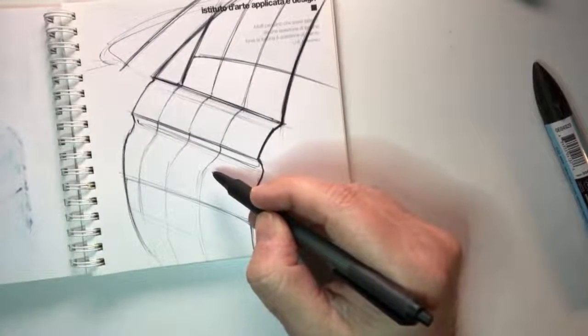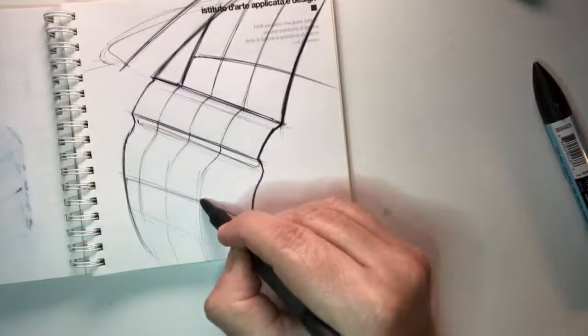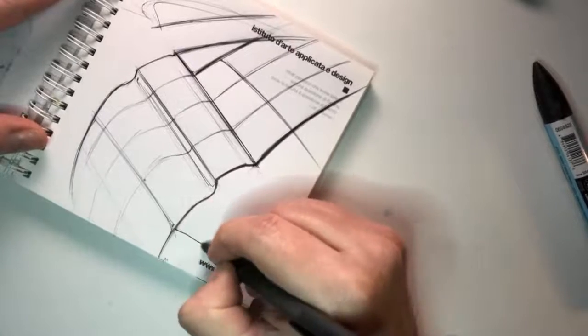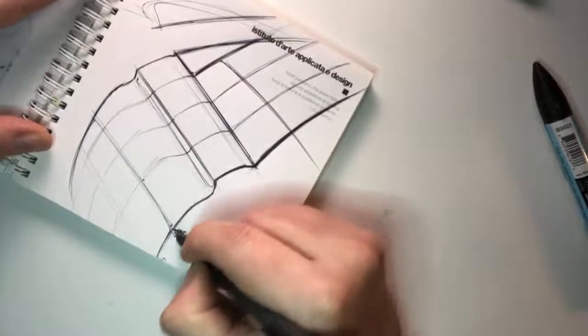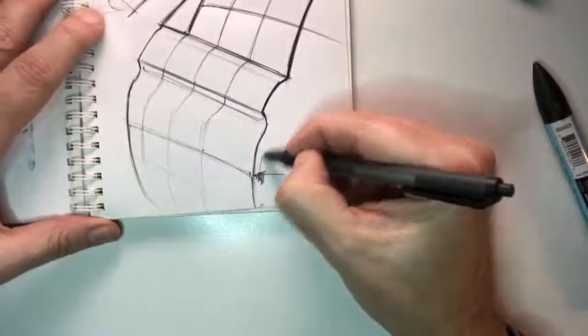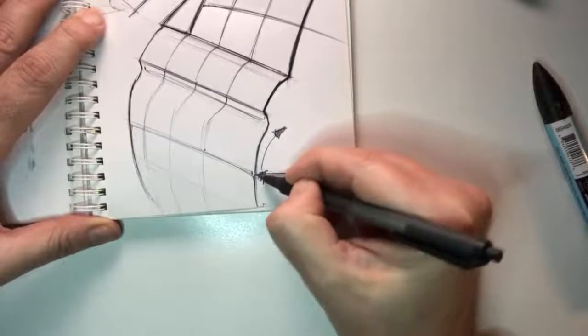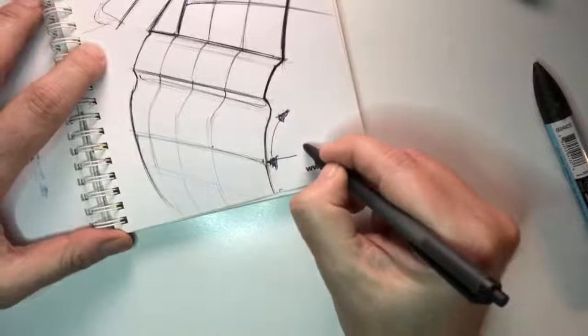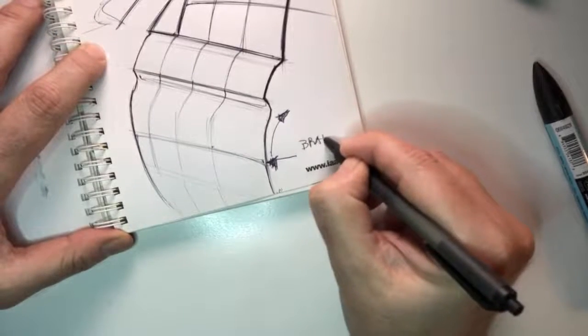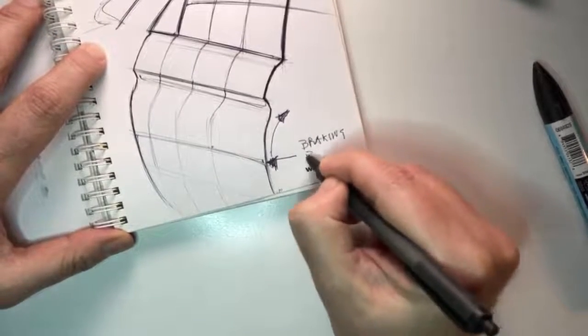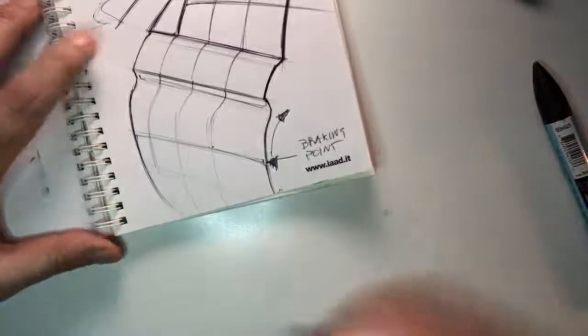Will never do it. It will stop before. So if we look at our cylinder, this is the point before it starts turning. Do you understand what I mean? So this is the breaking point for our reflection.